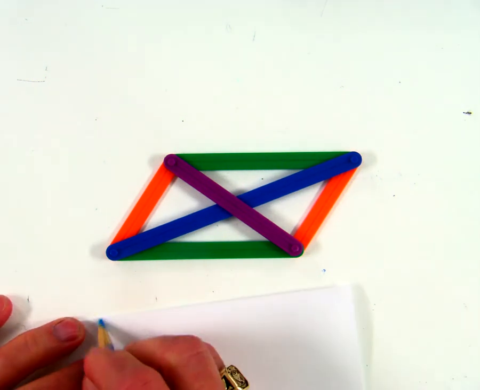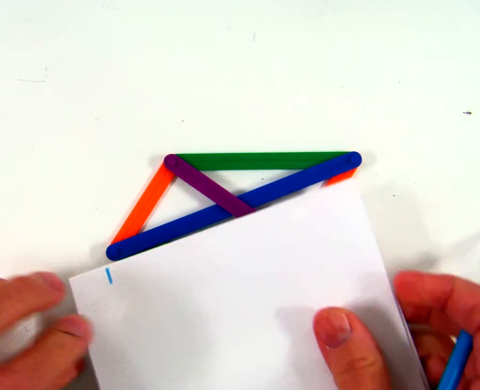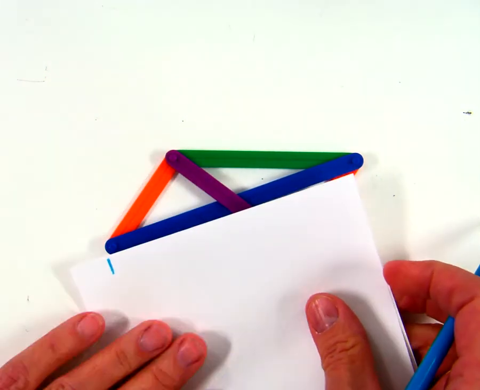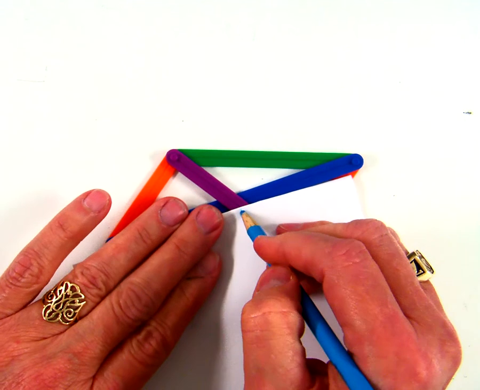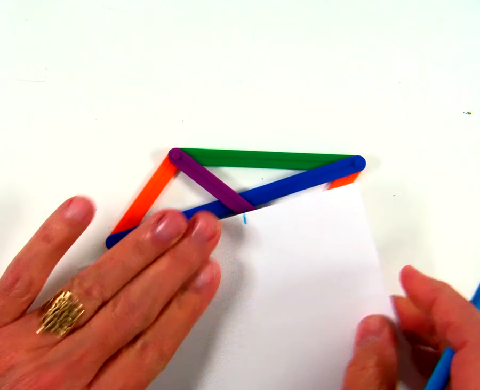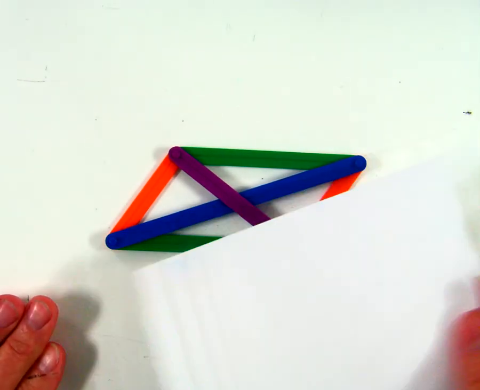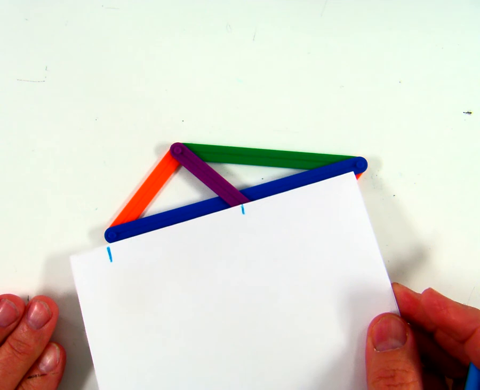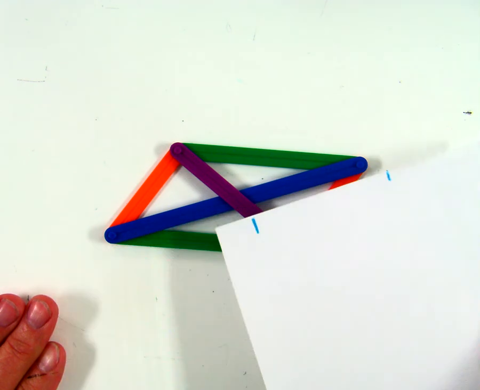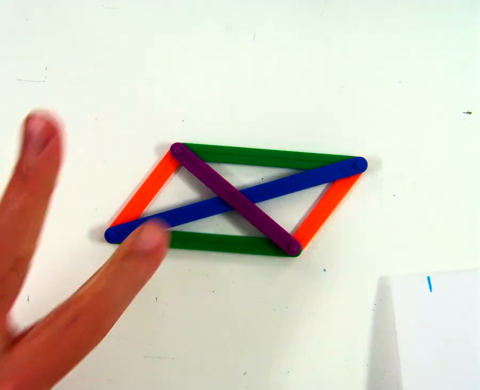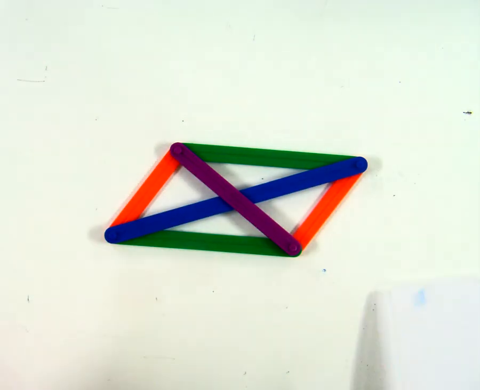Well, I'm going to do a little measure here. The blue goes from right there to the middle. I'll mark it. I wonder if it's the same over here. Oh my goodness, it is the same over here. The blue certainly appears to be bisected by the purple. So the blue diagonal is bisected by the purple diagonal.